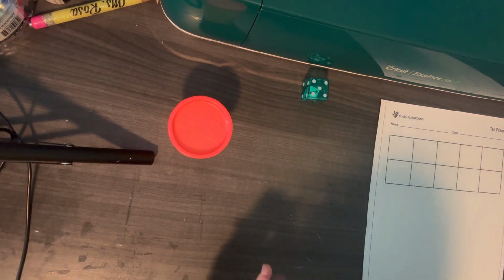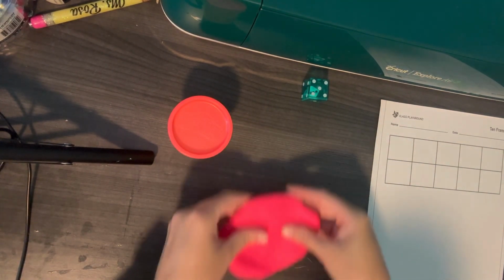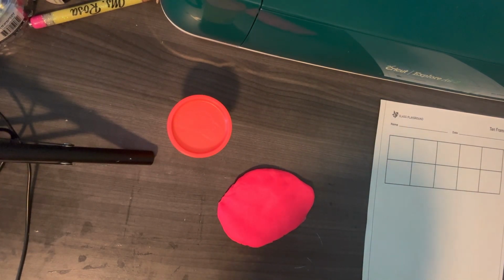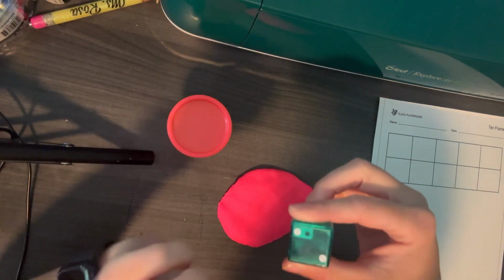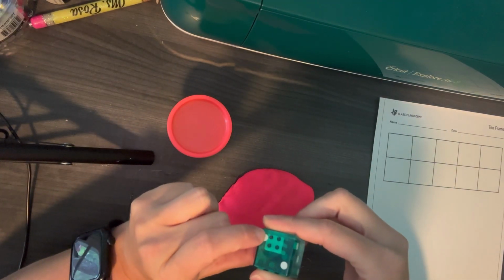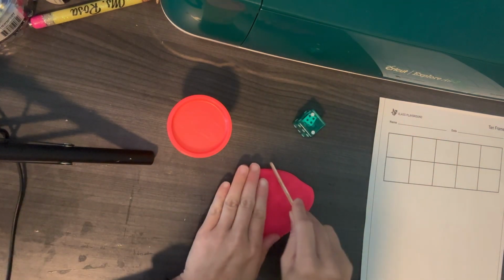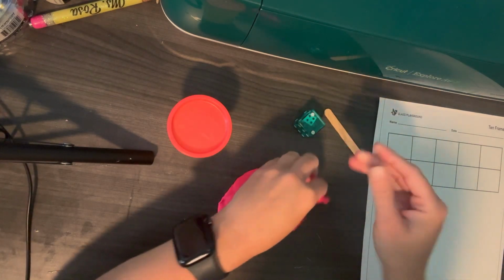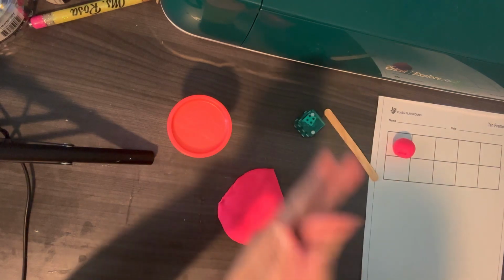So we're going to get our Play-Doh out. We're going to go ahead and mash it down into a little thing there. We're going to grab our dice. Whoops, sorry. We're going to roll it out. Looks like we got the number 2. We are only looking at the green dots on the outside here. So 1, 2. We're going to cut off 2 pieces off of our Play-Doh using our craft stick, getting our fingers and our fine motor skills. We're going to roll them up and we're going to put the number 2 there.